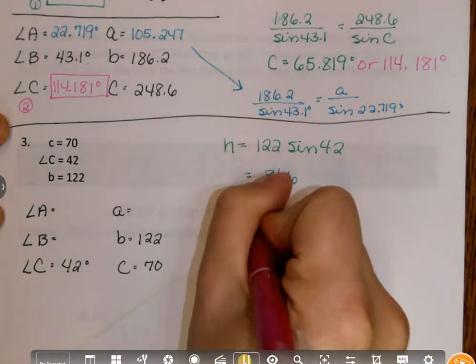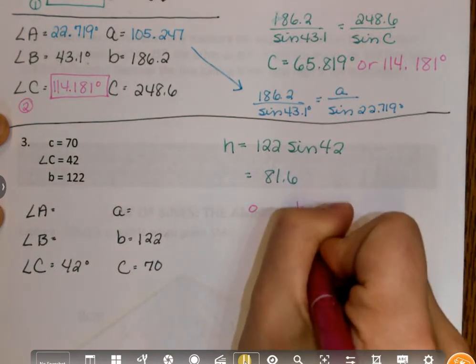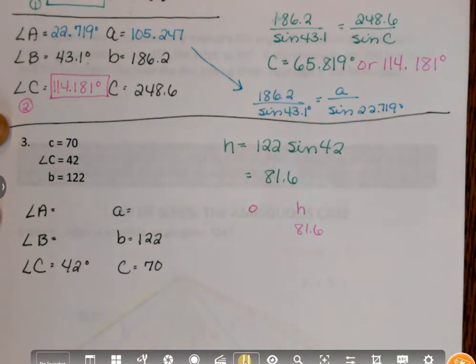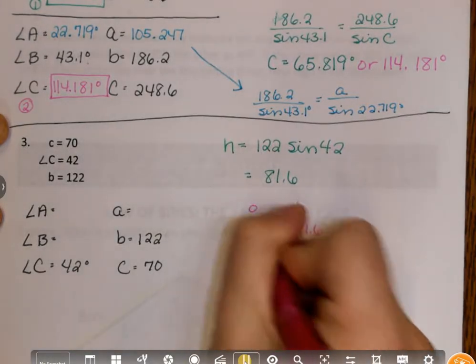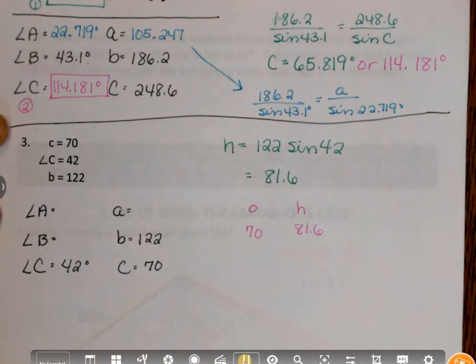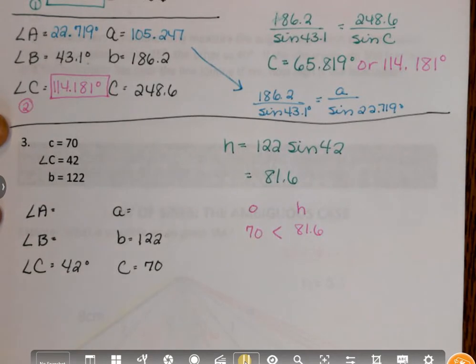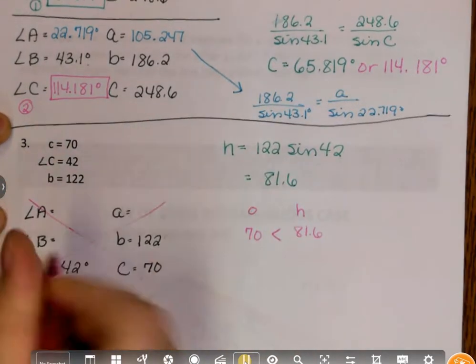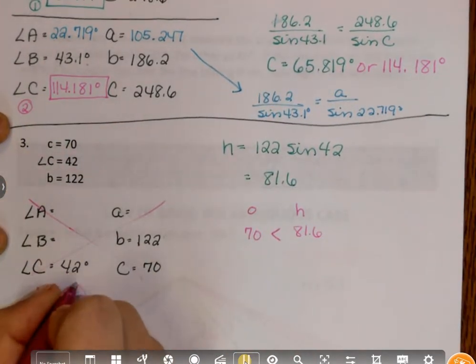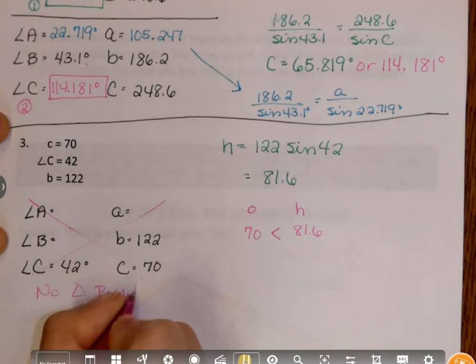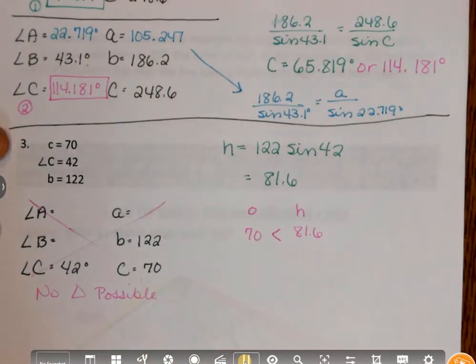So now I need to compare my opposite to my height. Which number is my opposite? 70. What sign goes between those two? Less than. So that tells me what? How many triangles? No triangle possible. We can't do it.